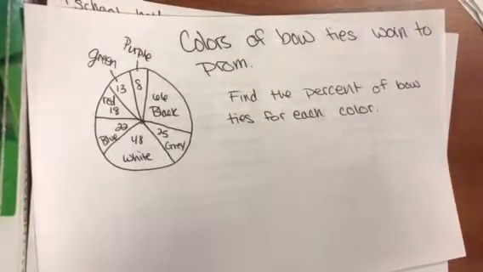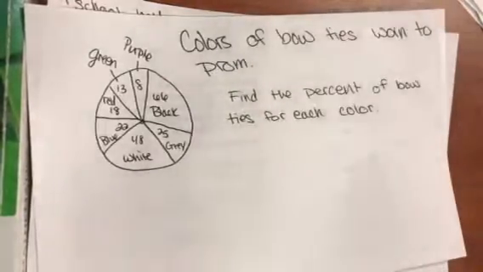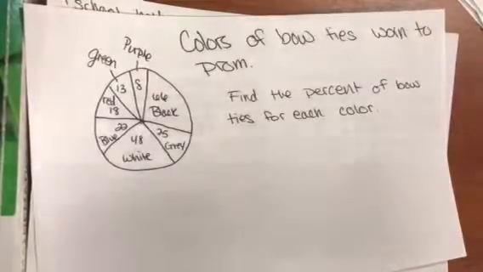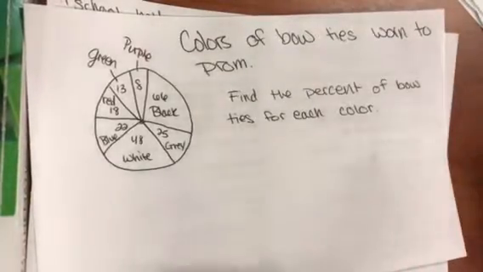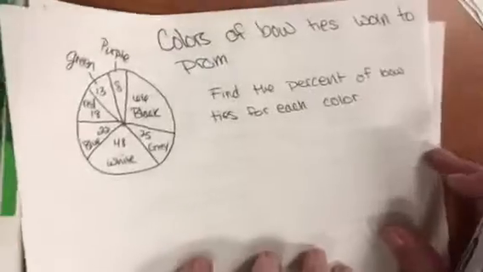We're going to talk about colors of bow ties. Did you know prom is a big dance in high school? When you're a senior, you get to go to senior prom. It's like a formal dance. My school did not have a prom. Really? I went to a private school. We had no prom. We had homecoming, and homecoming was a dinner. Oh, I should have brought my prom picture. I have my homecoming picture too. That's my fun prom picture.